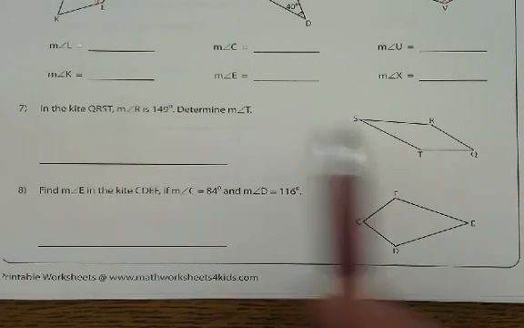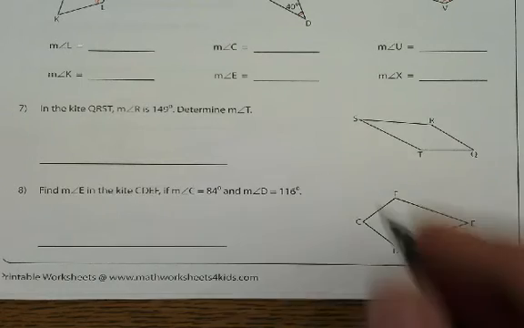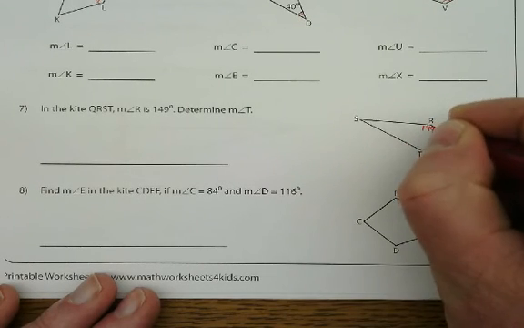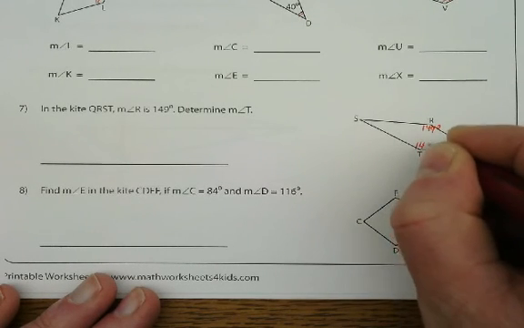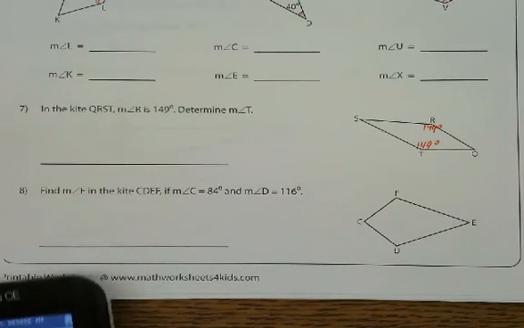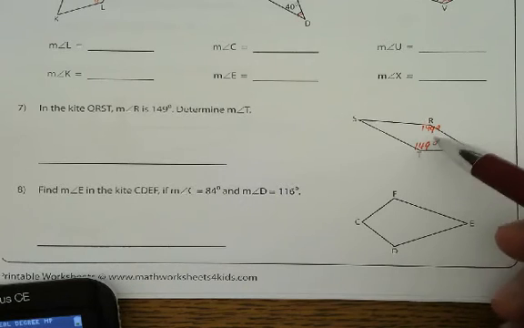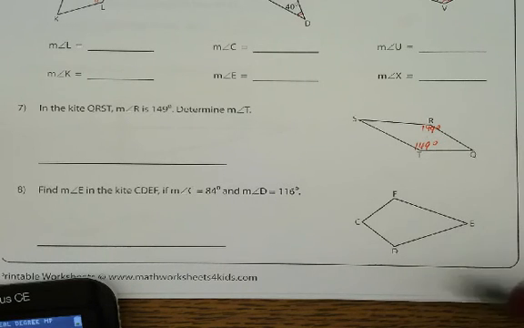For number 7, in this kite, they're telling the measure of angle R is 149 degrees. That means angle T is going to be 149 degrees. That's your short diagonal. So along that short diagonal, those opposite angles are congruent.